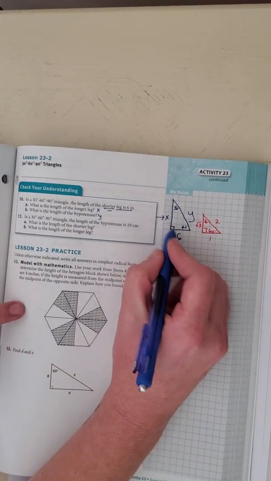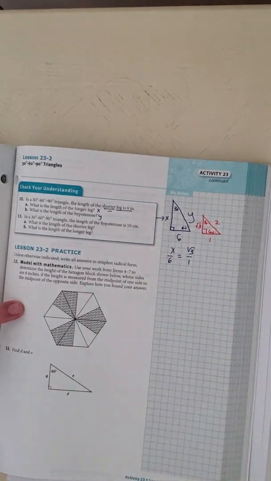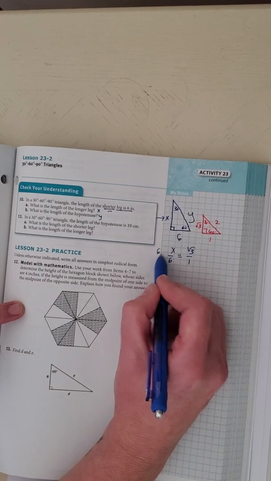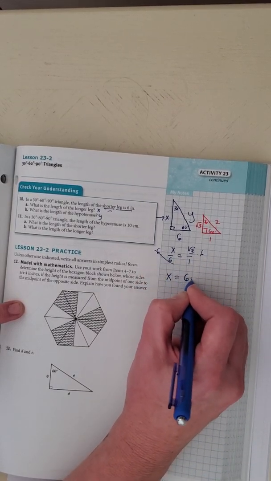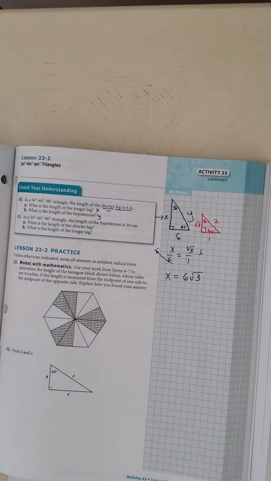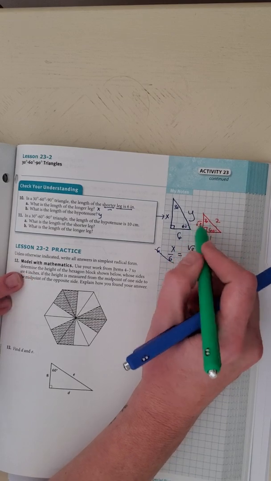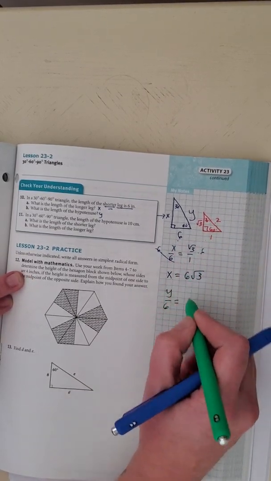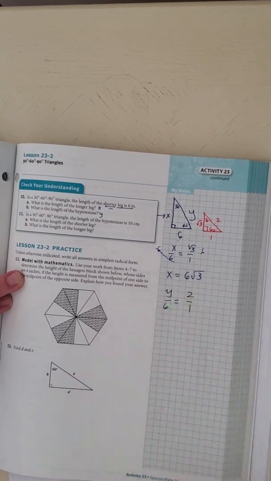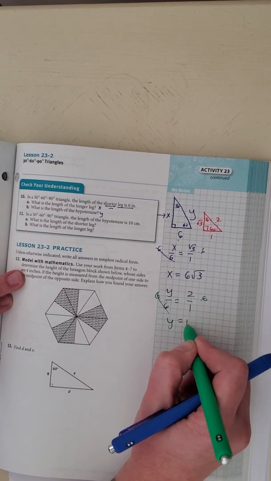And so I have x is to 6 as square root 3 is to 1. And since x is in the numerator, I'll just multiply both sides by 6. And I get x equals 6 square root 3. And then to find y, I would do the same thing. This time I would say y is to 6 as 2 is to 1. Since y is in the numerator, I would just multiply both sides by 6. And I get y equals 12.